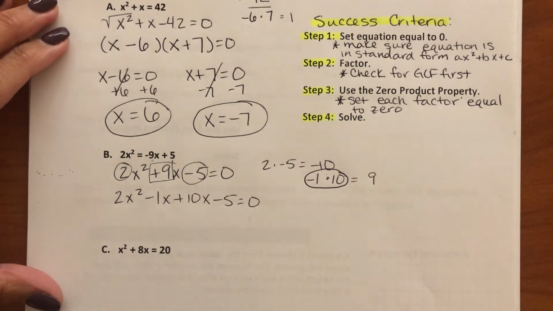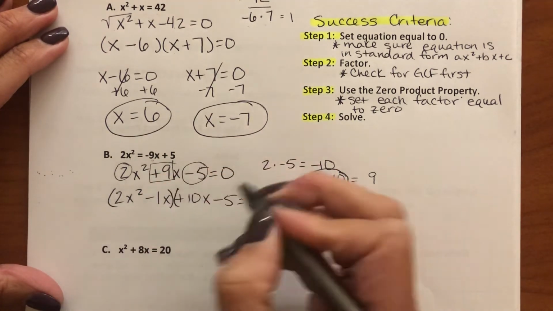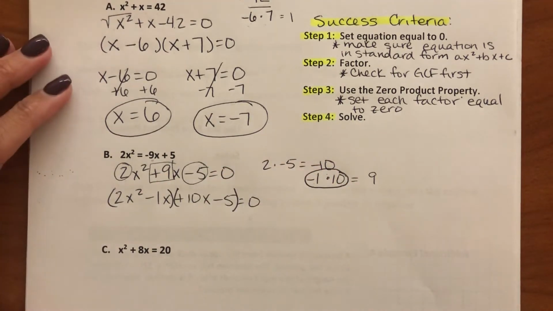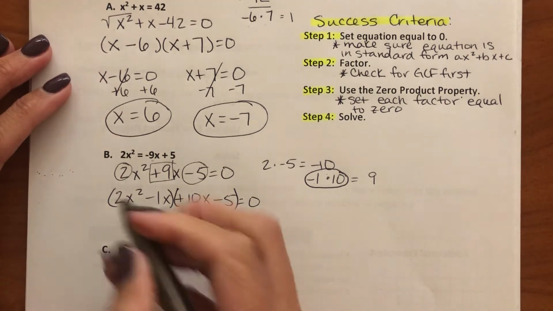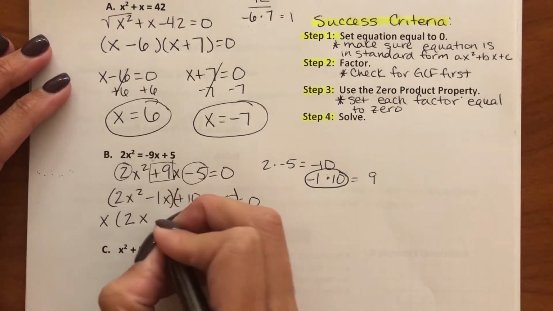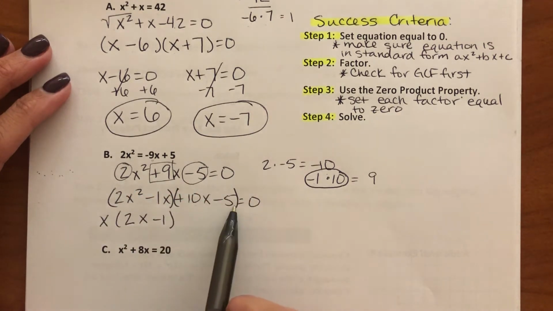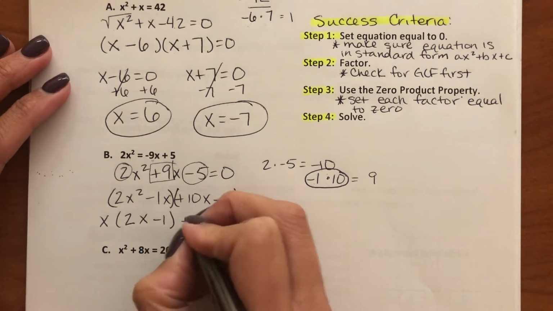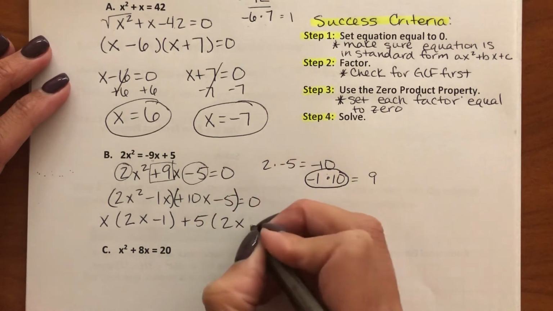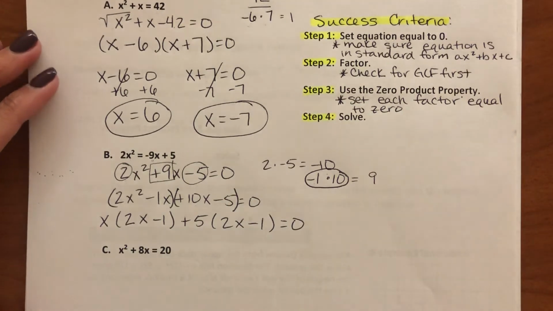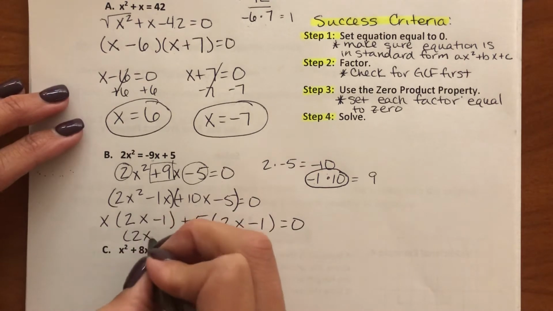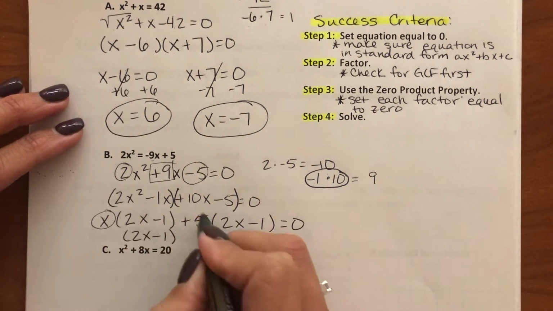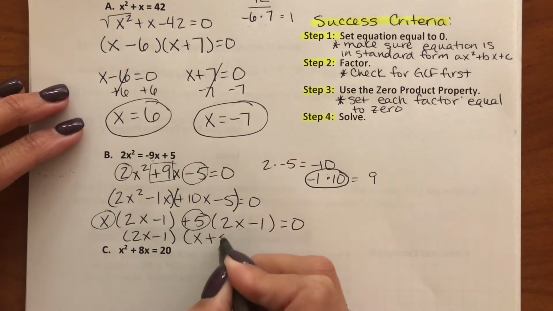And now I'm ready to factor by grouping. So I'll group my first two terms and my last two terms. Looking for the GCF of the first group, that would be just x, so I'll pull an x out. GCF of the second group would be 5, so I'll pull a 5 out. Make sure they're the same, they are. So I'm going to write that one down there, and then I have x plus 5 for my second factor there.